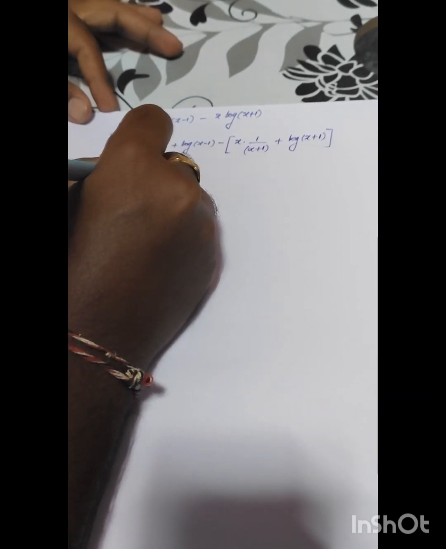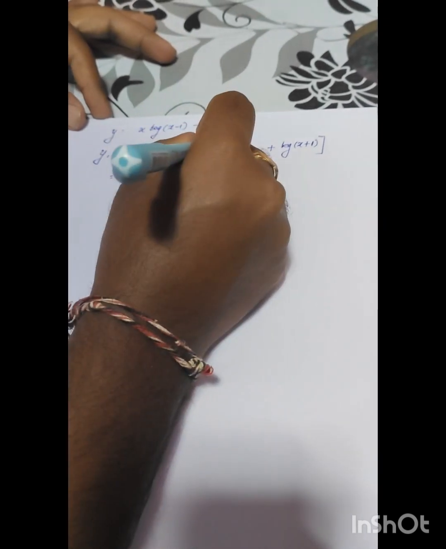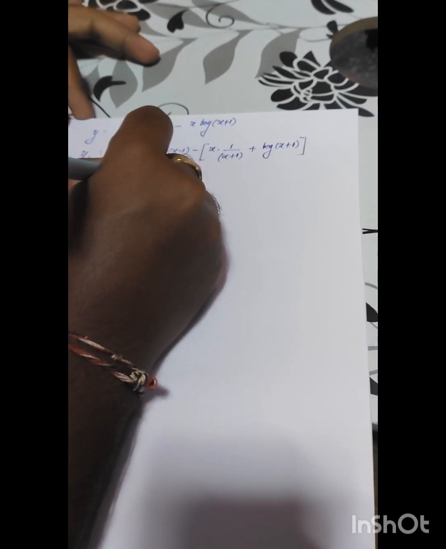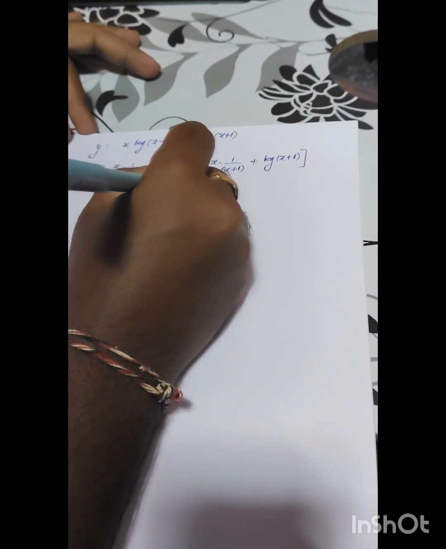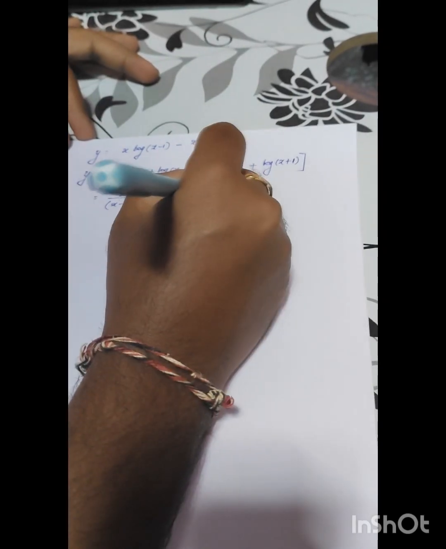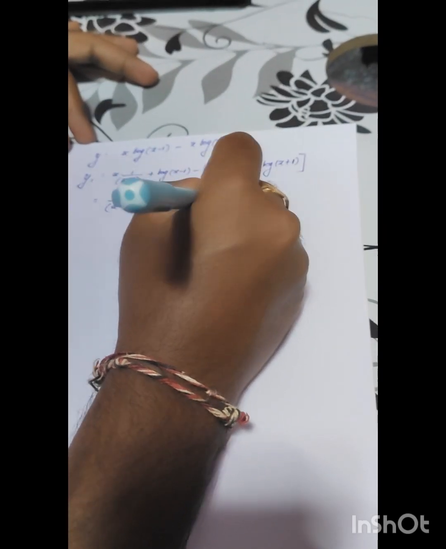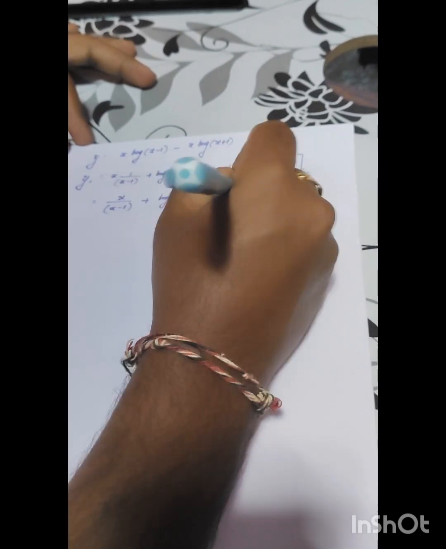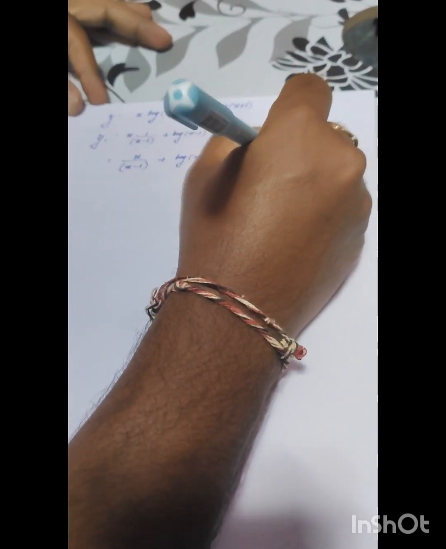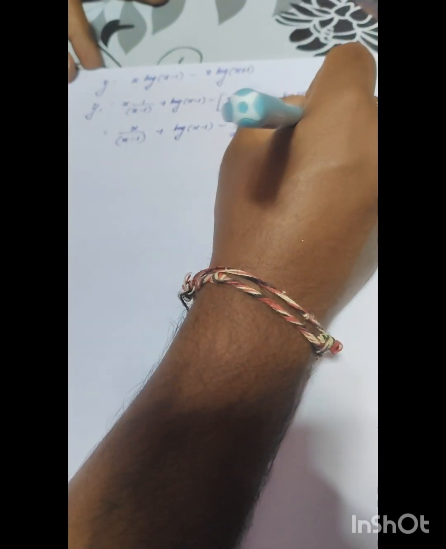So let me open this: here this will become log of x minus 1 minus x divided by x plus 1 plus log of x plus 1 here.